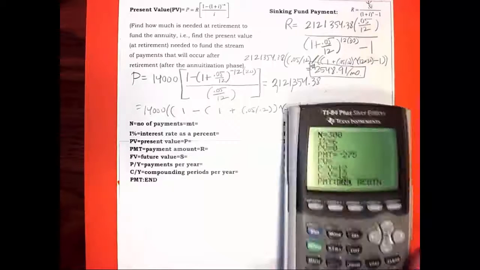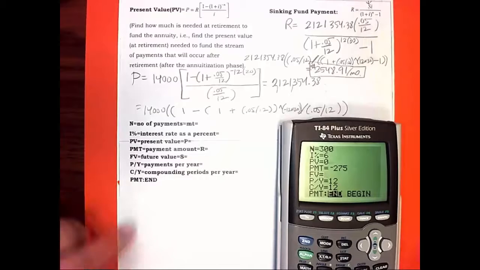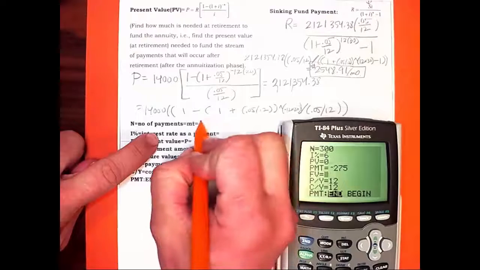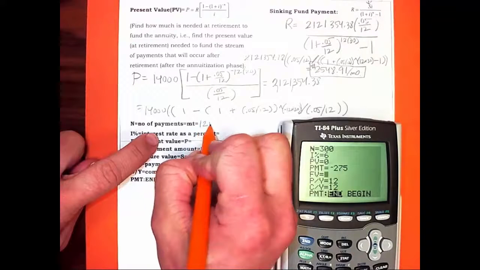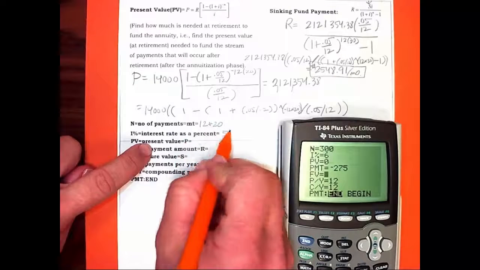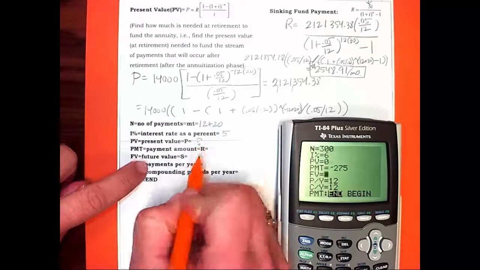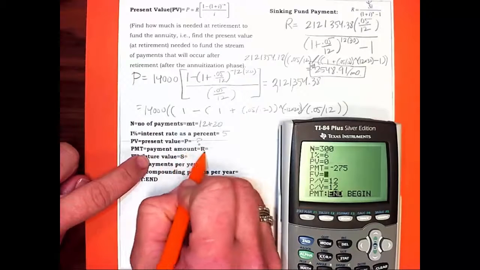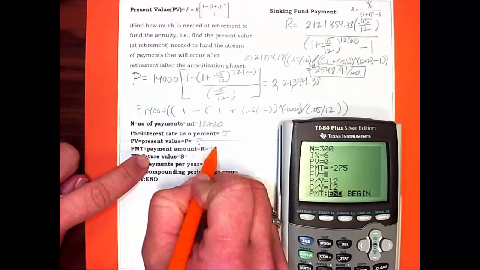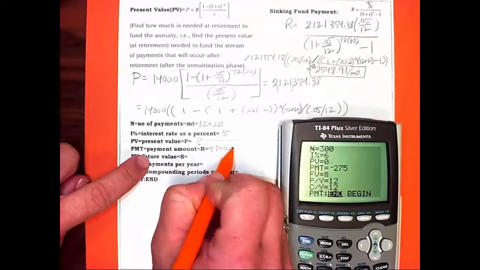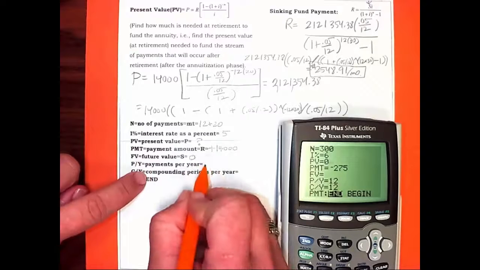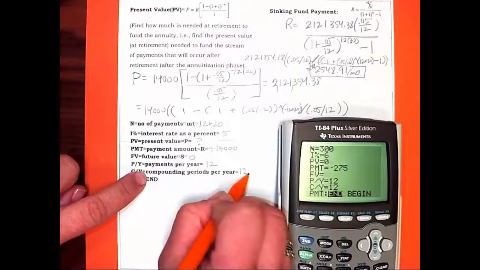Now we need to see how to get the same result for Jennifer from the TVM solver. So her number of payments, she had 12 times 20. And her interest rate as a percent was 5. Present value is what we're trying to find. Now her payments, normally we've been using negative, but remember she's going to be receiving these payments in retirement, so we're going to make that a positive 14,000. And she's going to get her account down to 0 at the end, and she's going to receive 12 payments per year. Compounding is the same.